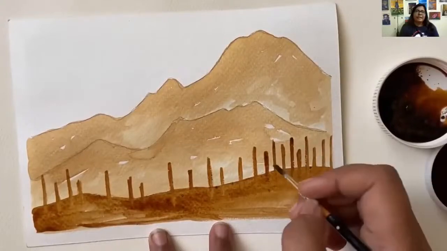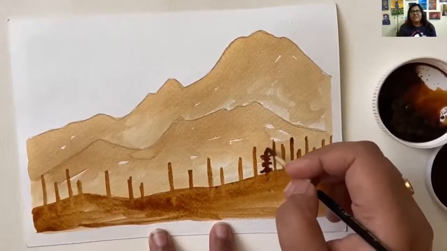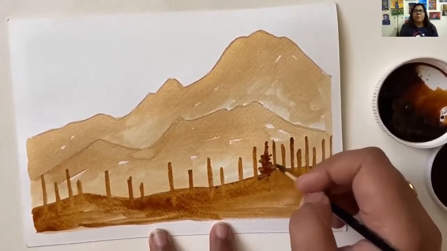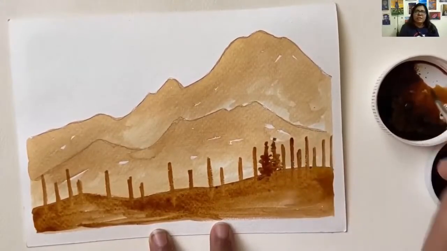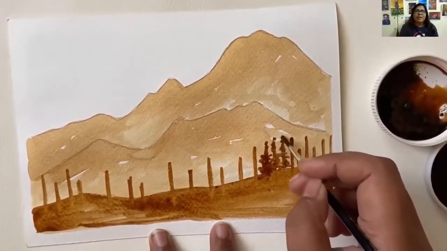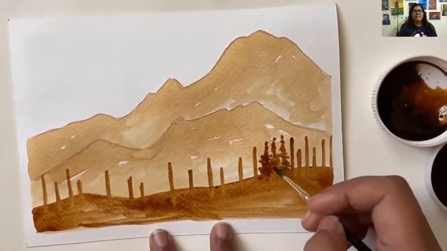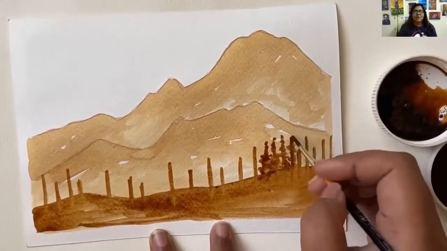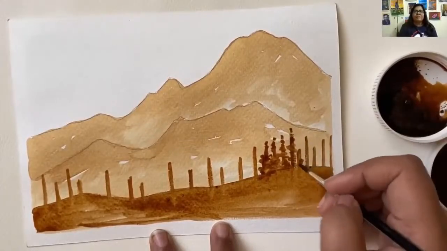Once you've drawn all the lines, just draw the trees on them. By now, everybody should be an expert in drawing pine trees, right? We have drawn them together in so many paintings. Just using that coffee, draw a few dots like this and they will start looking like pine trees. Good.